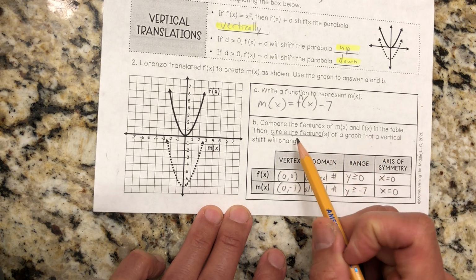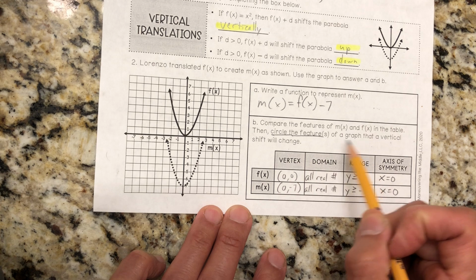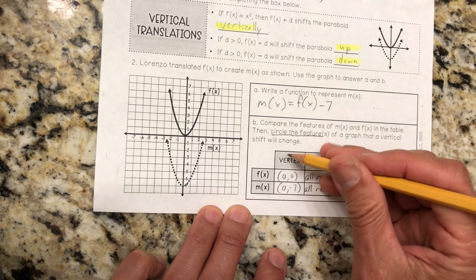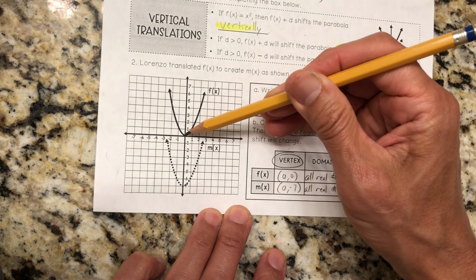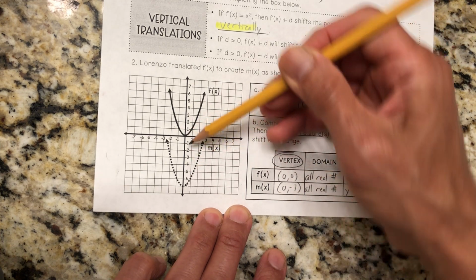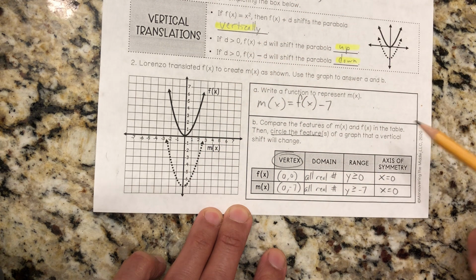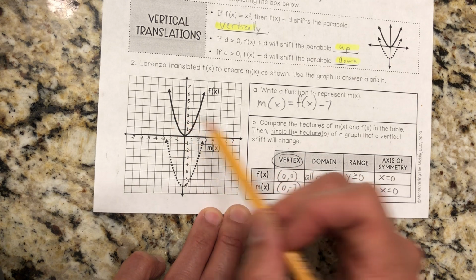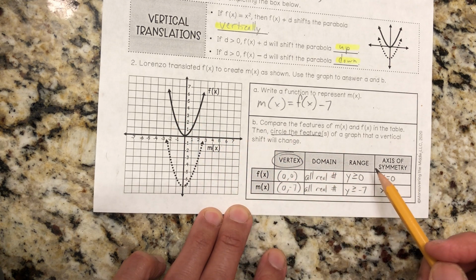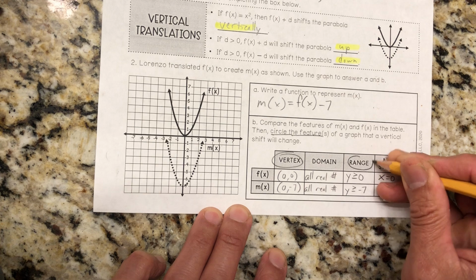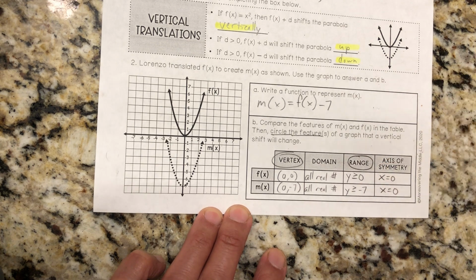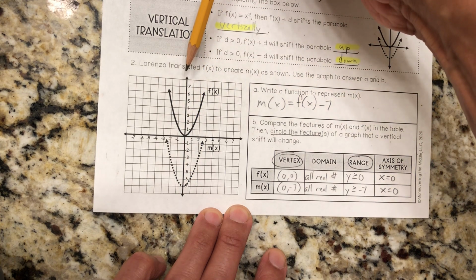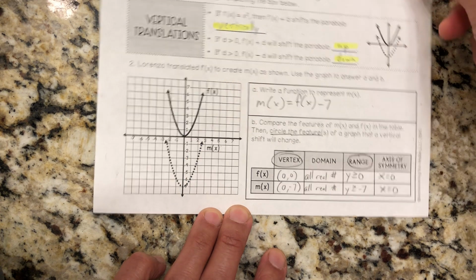What's it asking here? Circle the features of a graph that a vertical shift will change. A vertical shift will change the vertex, yes, because the vertex here and the vertex here are different. It won't change the domain, the x values are all the same for both of them. It will change the range though. It didn't change the axis of symmetry. No matter how far up or far down you go, that axis of symmetry stays the same.